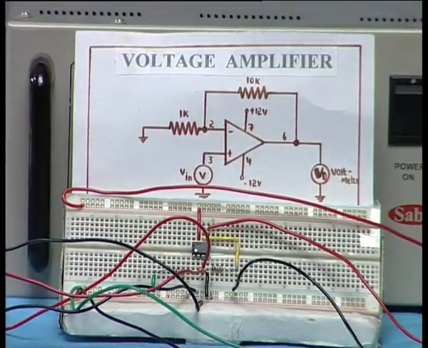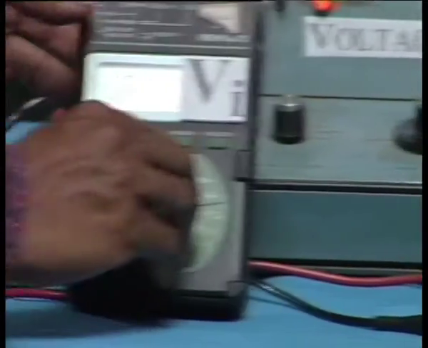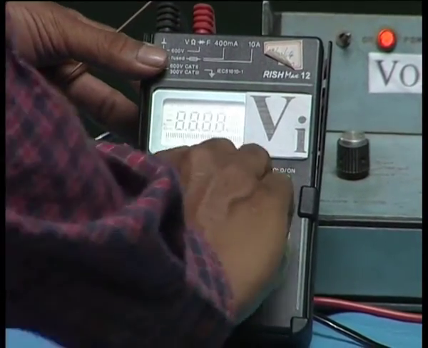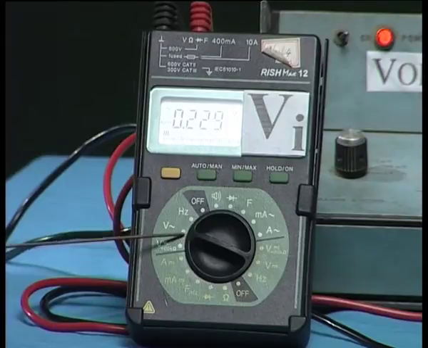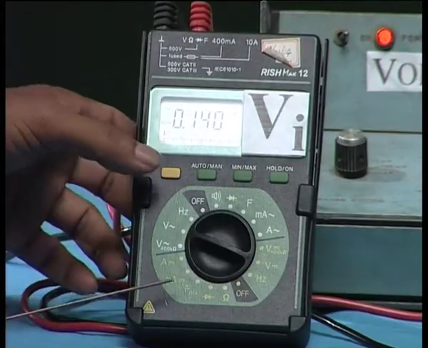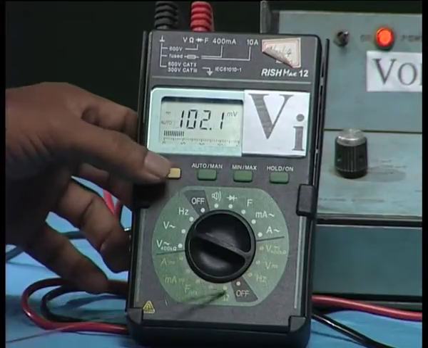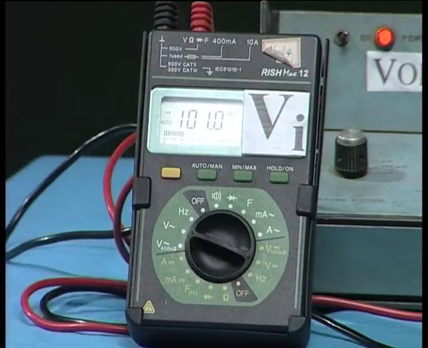So here you can see a multimeter which is connected at the input terminal, and it is set to voltage DC.